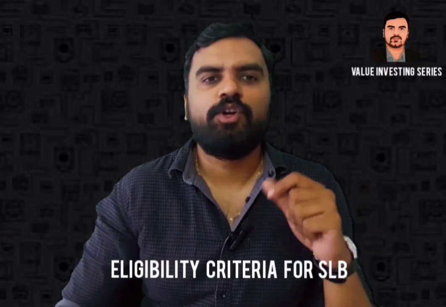Now that you know very clearly why to lend and why to borrow stocks using the SLB, securities lending and borrowing mechanism, let us understand the eligibility criteria for SLB. As far as eligibility is concerned, for lending, you need to lend at least 1 lakh worth of stocks. In the sense, if you are holding company ABC with a stock price of 1000 rupees each at the current market price, then you should lend at least 100 stocks, which amounts to 1000 into 100, which is 1 lakh. So 1 lakh should be the minimum turnover of the stock you are lending.